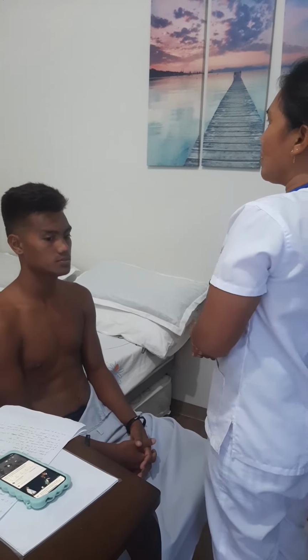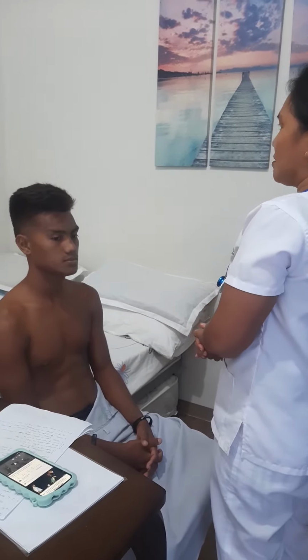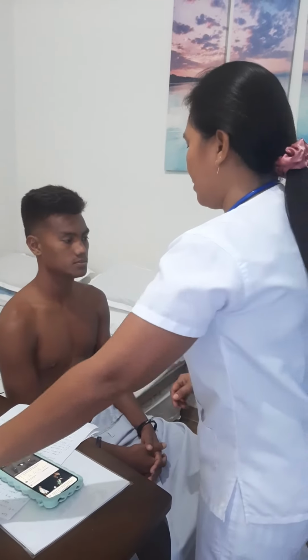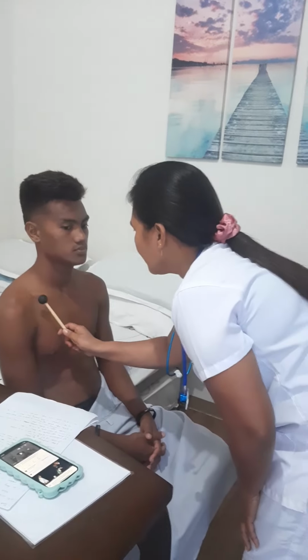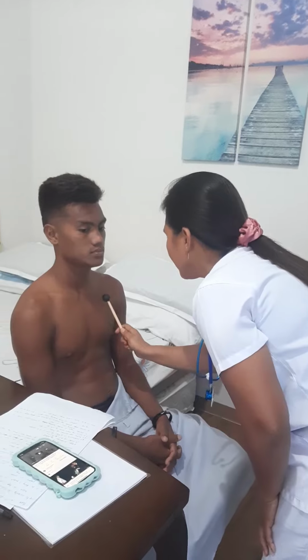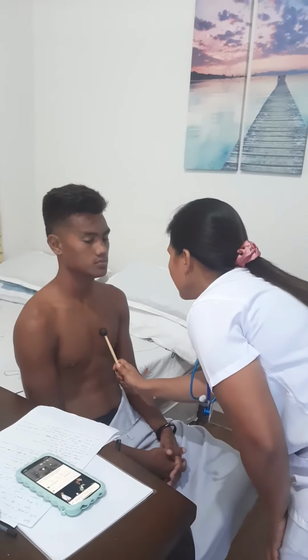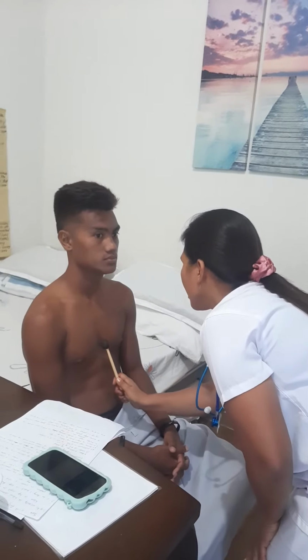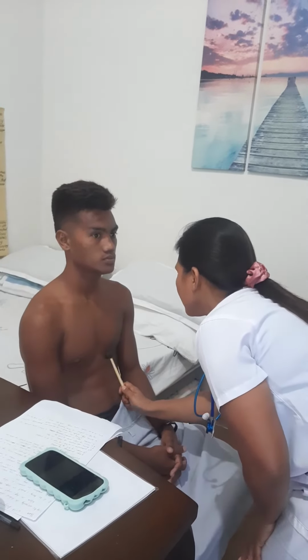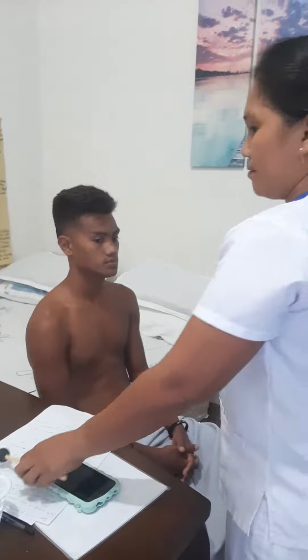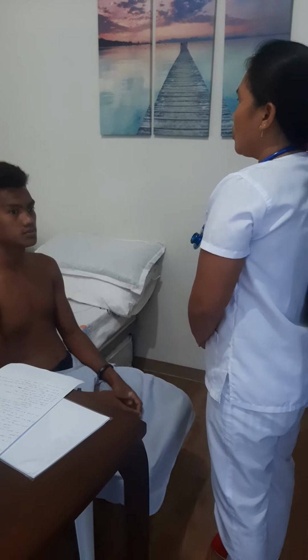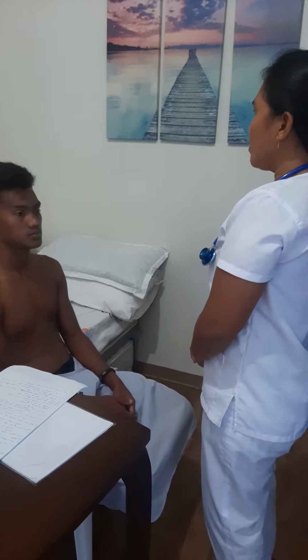Next, I will use percussion over the lungs using a systematic approach. Percussion in this area produces resonant sounds.